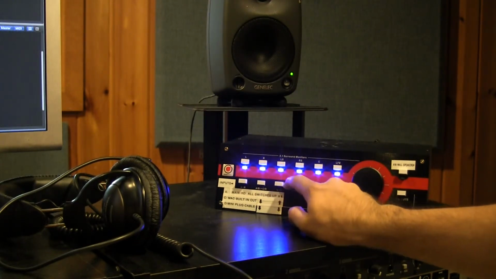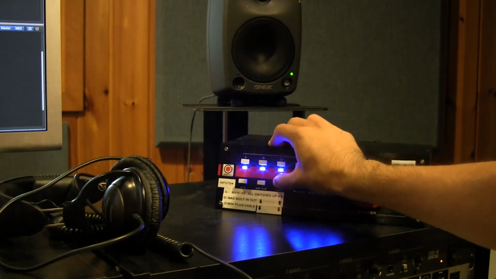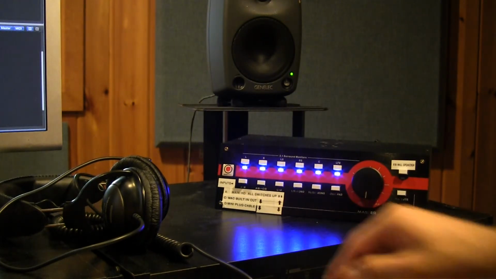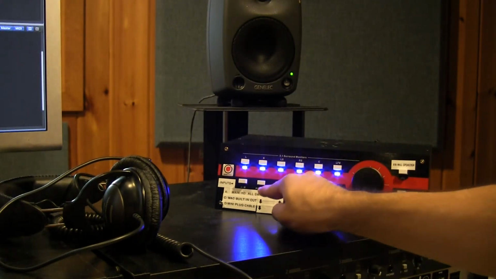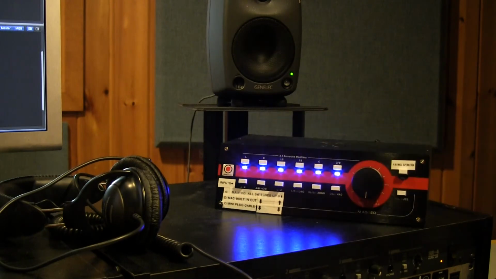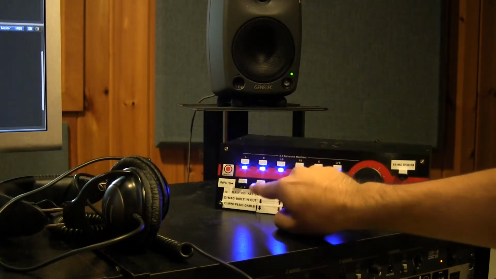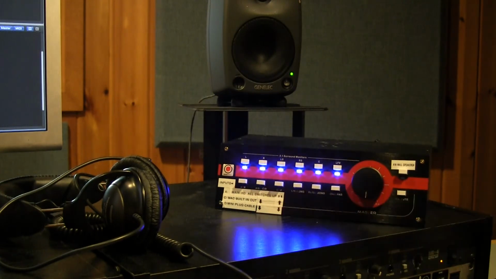And then from this switch, you'll choose input D by pressing this down. If you want to use input C, this needs to be down and this needs to be up. And if you want to use input A, this needs to be up and this also needs to be up.